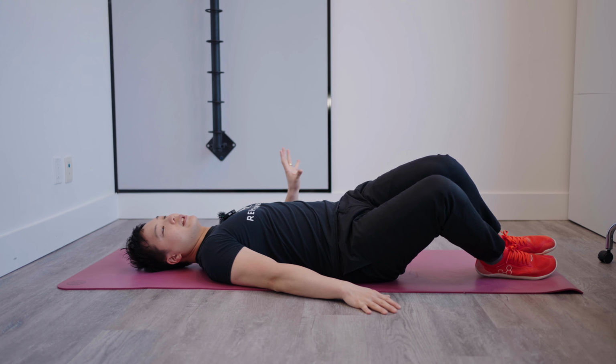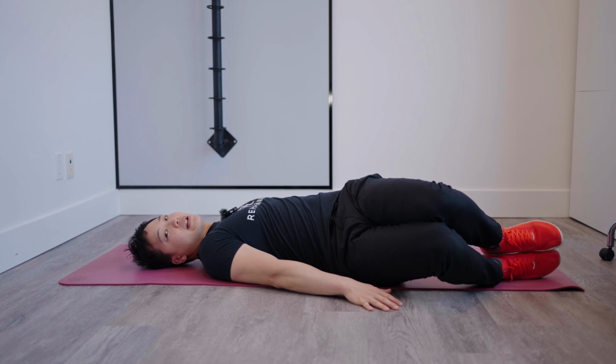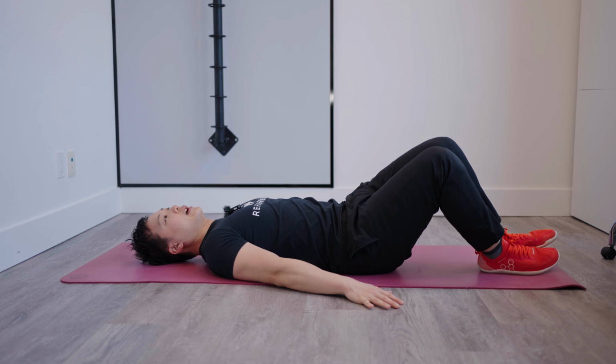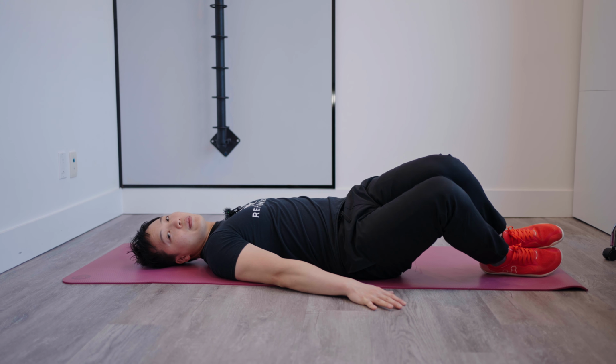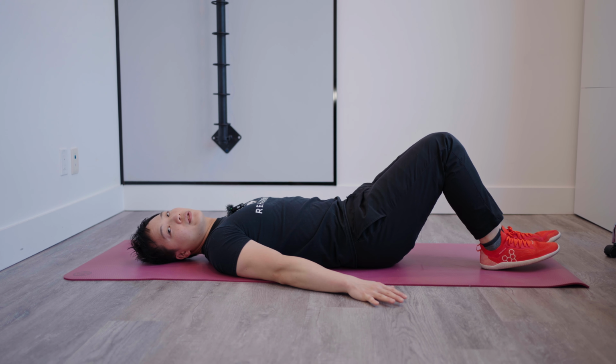So generally speaking, in this first week of rehab, you're probably not going to be able to get all the way down to the floor like I am right now. You're probably only going to get about halfway before the pain starts, and then from there, you're just going to come back up to the middle.